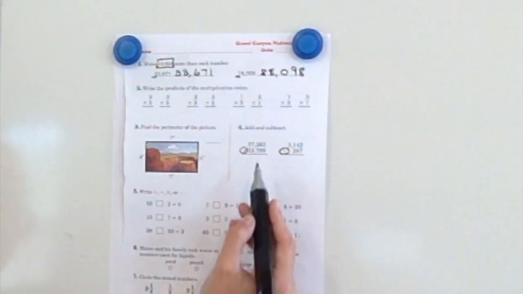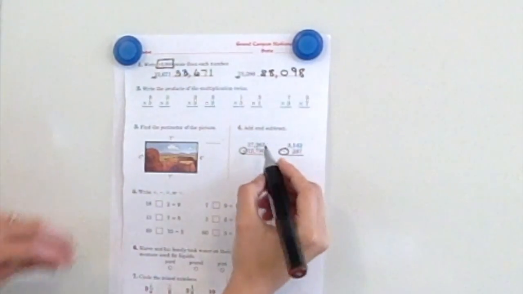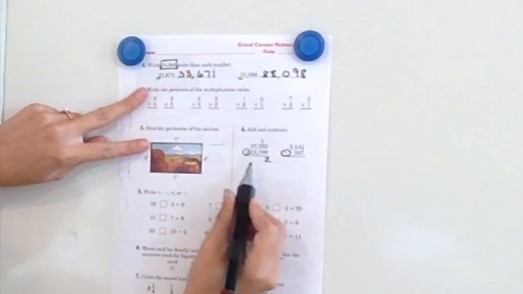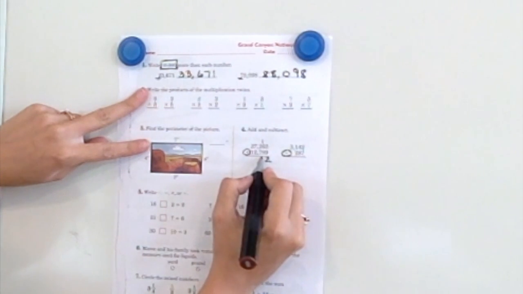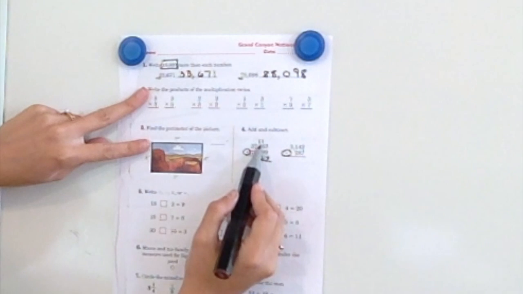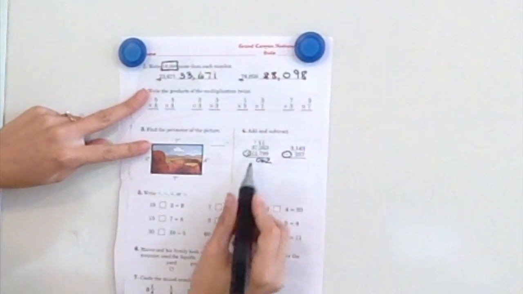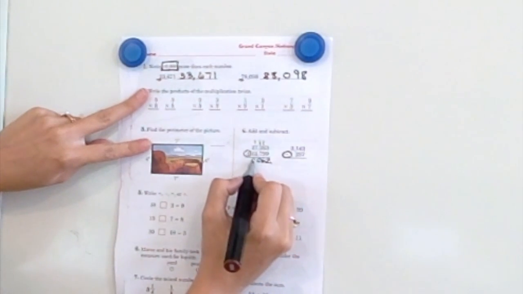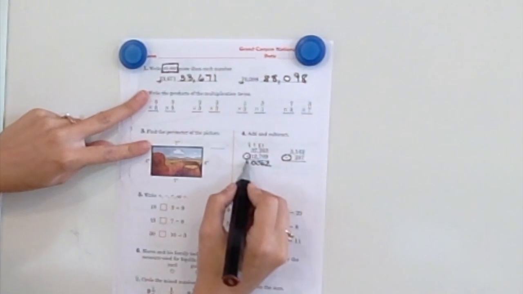So let's do some review for addition and subtraction. Here we go. Start in the ones place. 3 plus 9 is 12. So we're going to put our 2 here, carry our 1. 6 plus 9 is 15, plus 1 more is 16. So drop your 6, carry your 1. 7 plus 2 is 9, plus 1 more is 10. Drop your 0, carry your 1. 7 plus 2 is 9, plus 1 is 10. Drop your 0, carry your 1. And then 3 plus 1 is 4, plus 1 is 5.